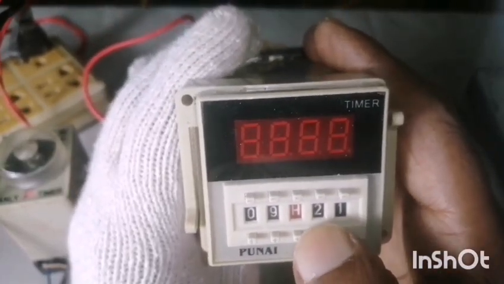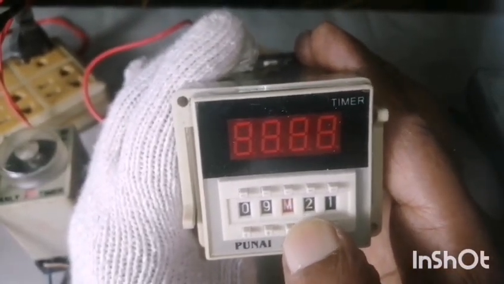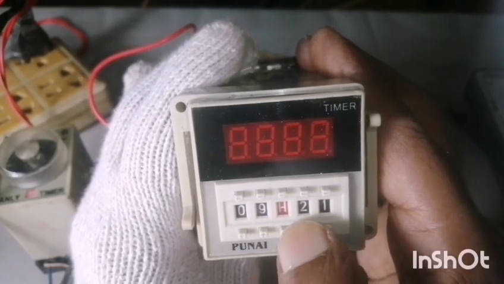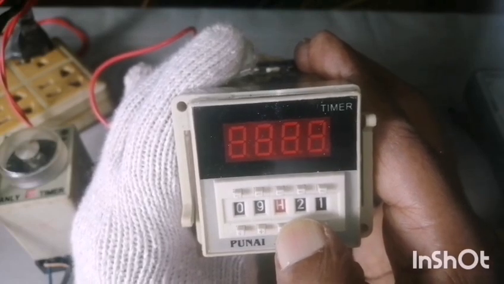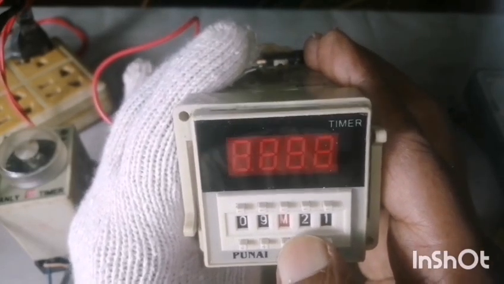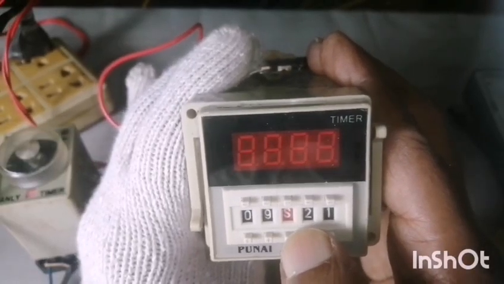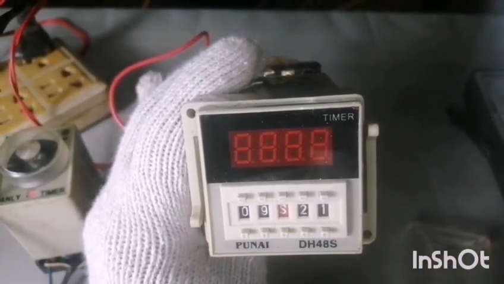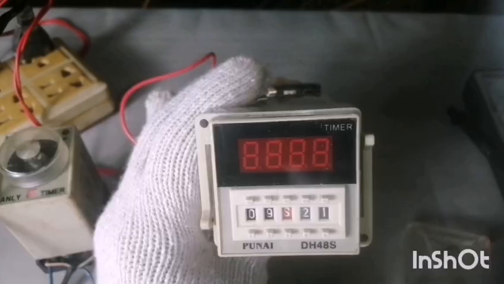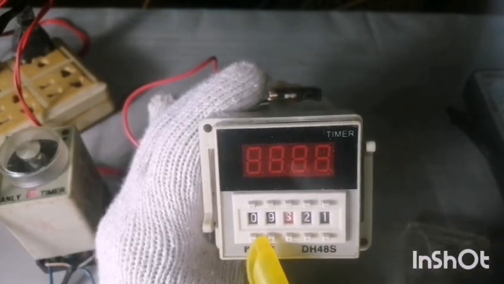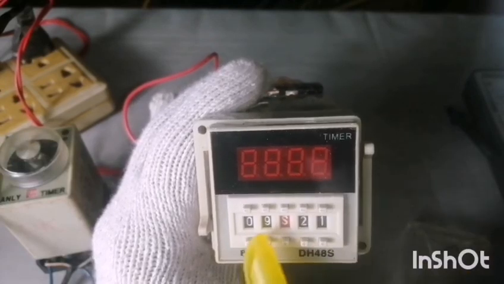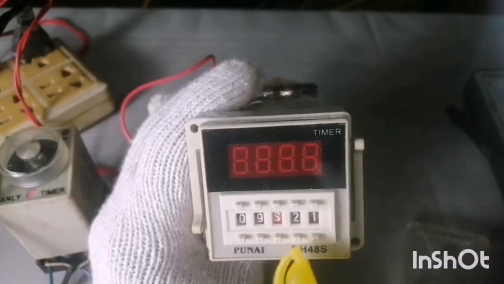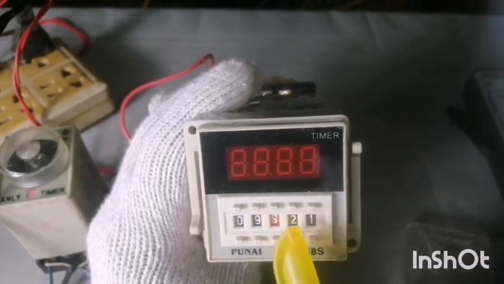However, the great advantage of these types of timer over the manual timer is that, you see, this is the timer. Up to 99 seconds you can set.